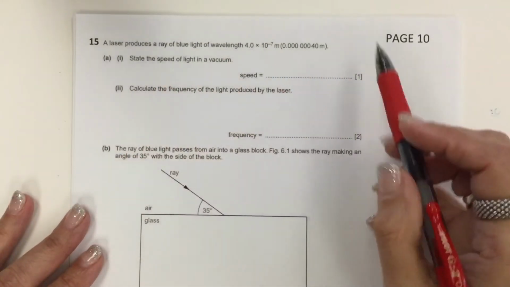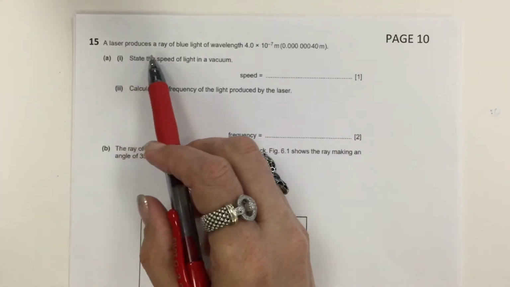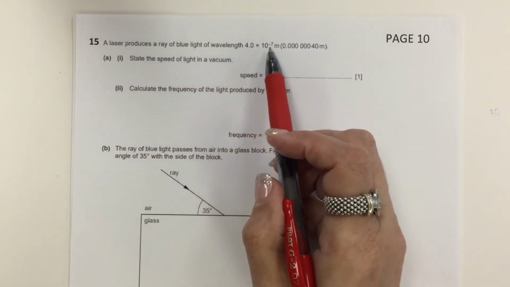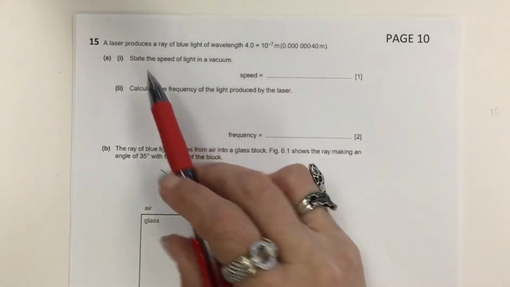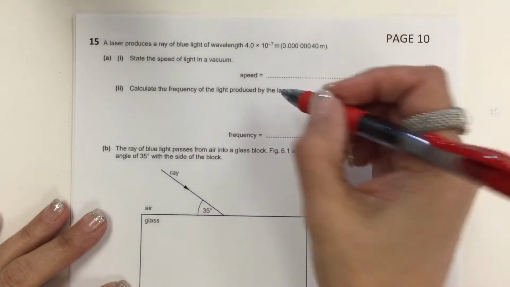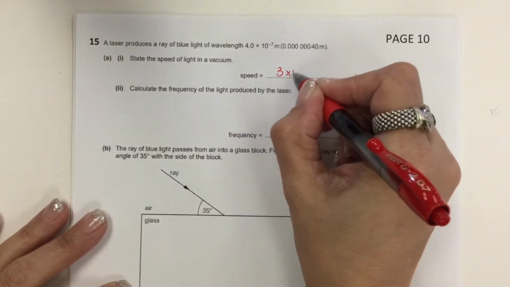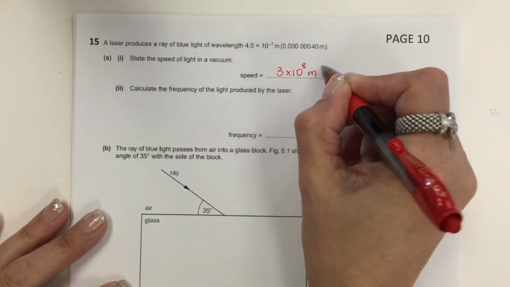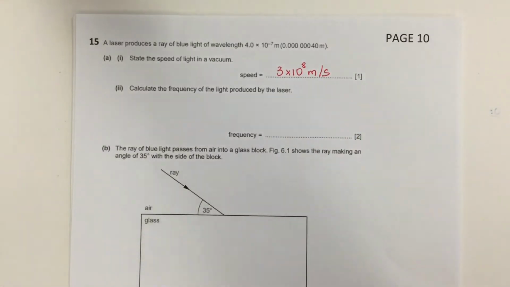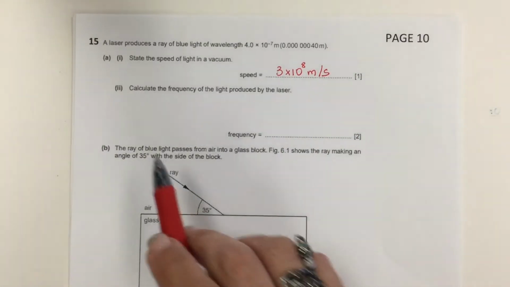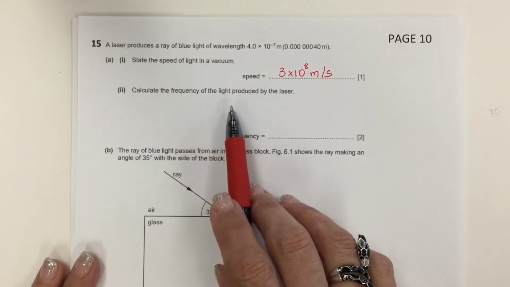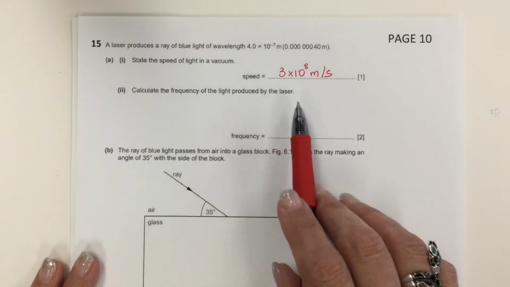Question 15, page 10. A laser produces a ray of blue light of wavelength 4 times 10 to the minus 7 meter, and the speed of light in a vacuum is 3 times 10 to the 8 meters per second. This is a constant number. Calculate the frequency of the light produced by the laser.